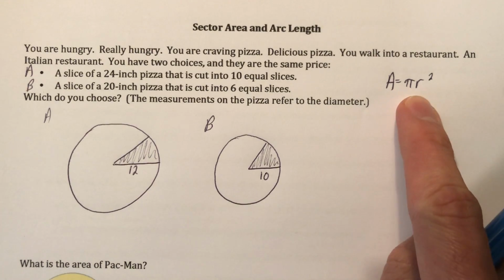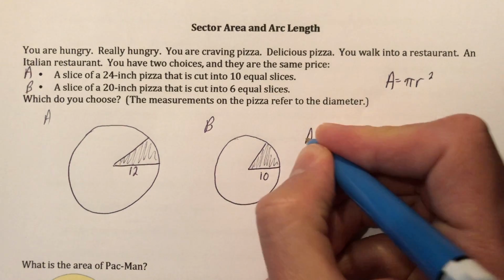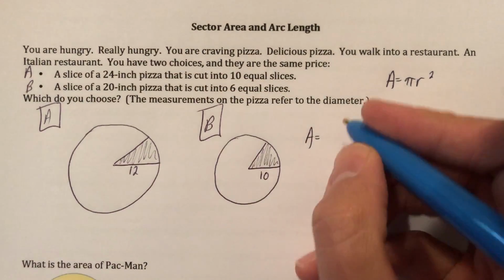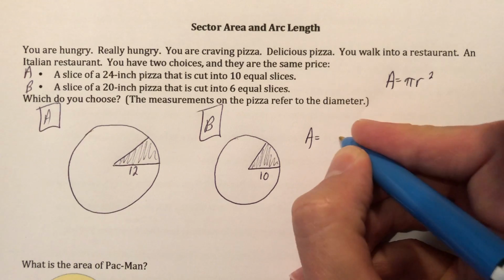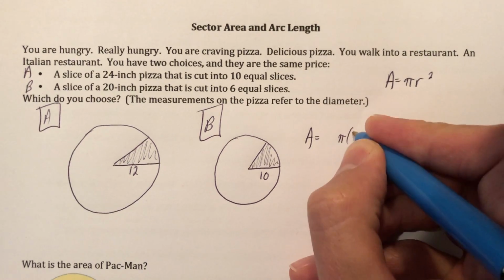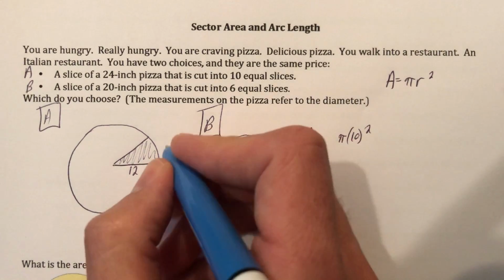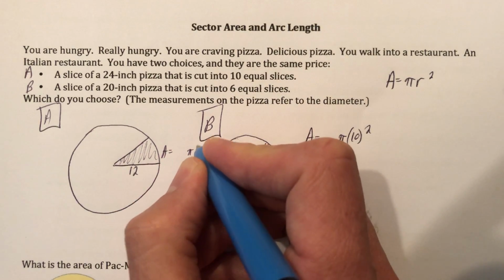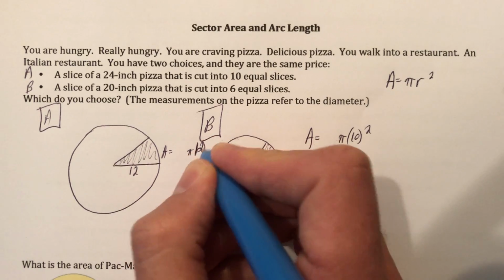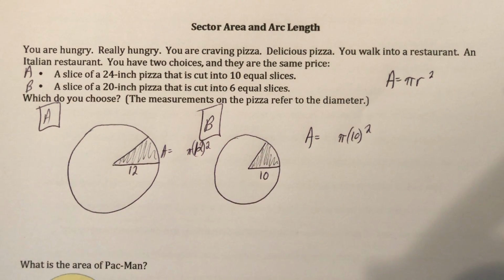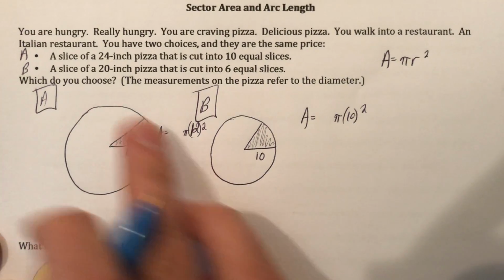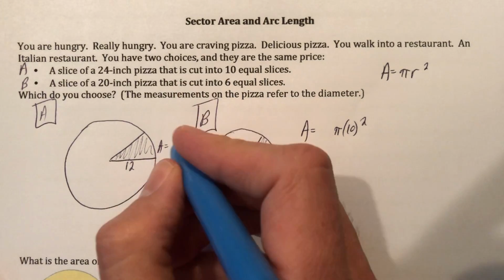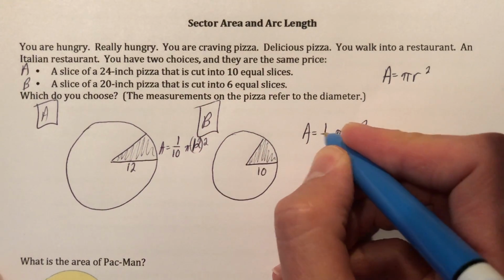First of all, let's go to this formula. If I want to know the area of this, A equals, and let's not confuse it with choice A and choice B. So the area of this equals, I'm going to leave a space, pi times the radius squared. And over here, the area would be, leave a little space, pi times the radius squared. And the radius is 12. Pi times 12 squared. Here's the deal. That would be the area of the whole pizza. I don't want the whole pizza. Well, I probably do. But I want one of the 10 slices. And here I want 1 out of 6 slices.